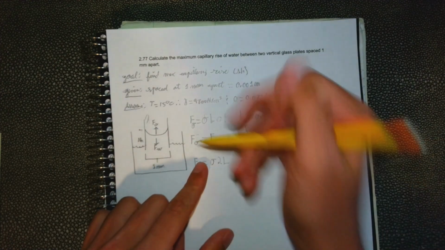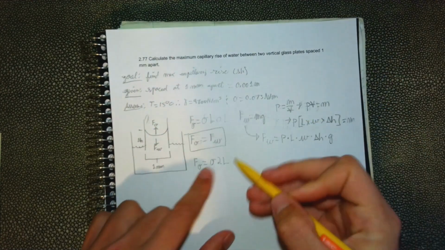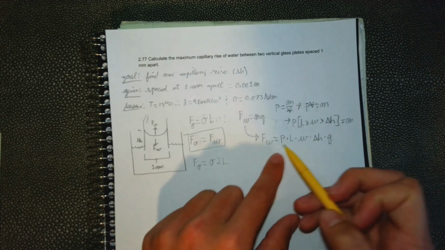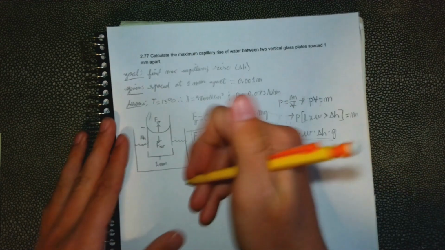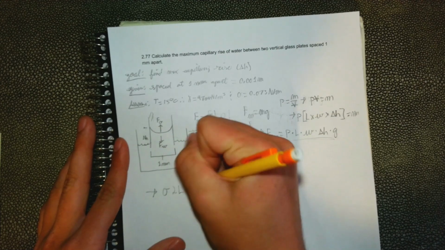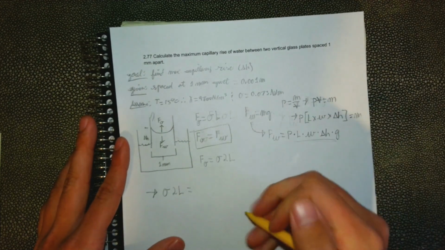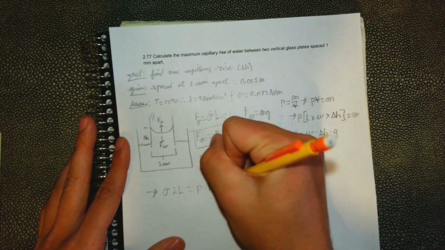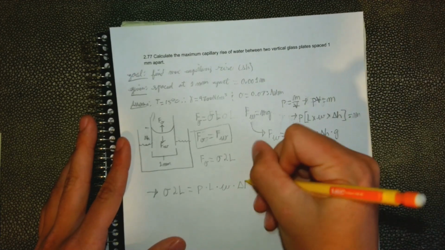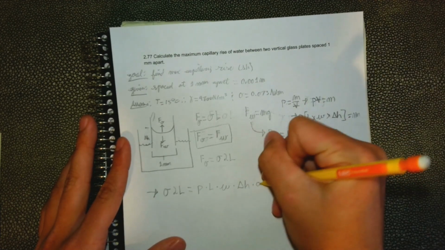So this is the main equation we're looking at. Let's plug this in for there, and let's plug in this right there. Density times length times width times height times gravity.